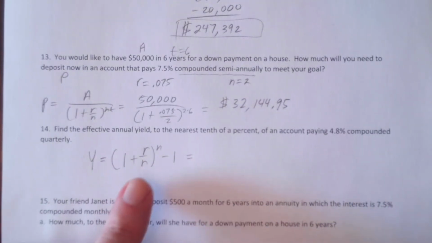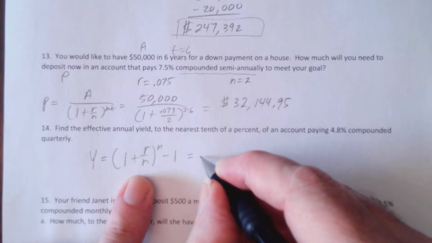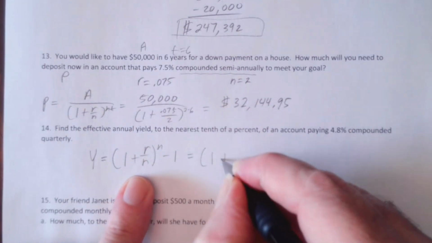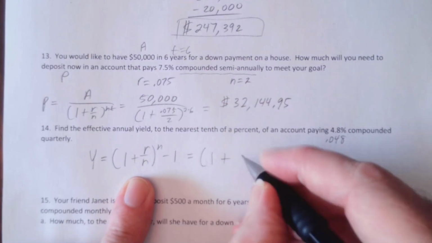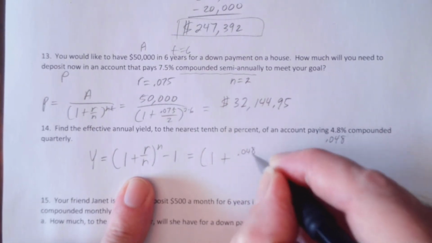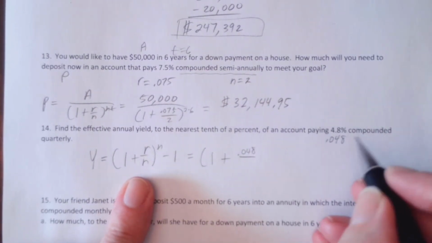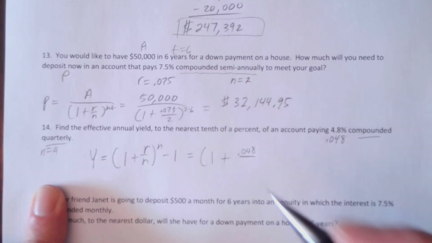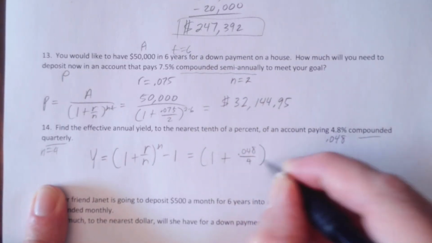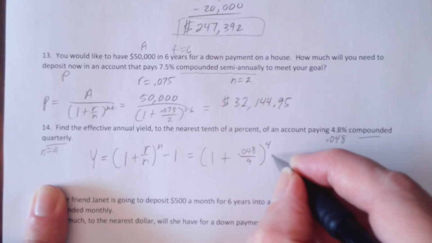All right, so in our problem here, we are going to have 1 plus the interest rate. We're going to write that as 0.048 divided by n. Notice it's compounded quarterly, which means n is 4, to the 4th power minus 1.